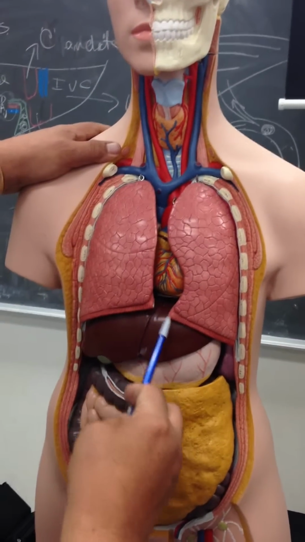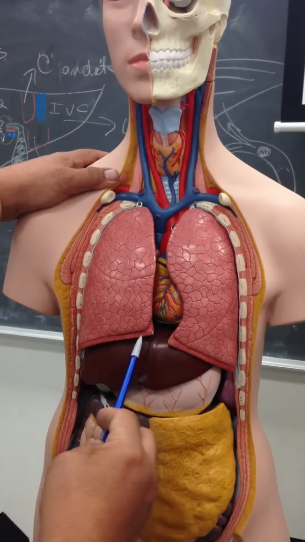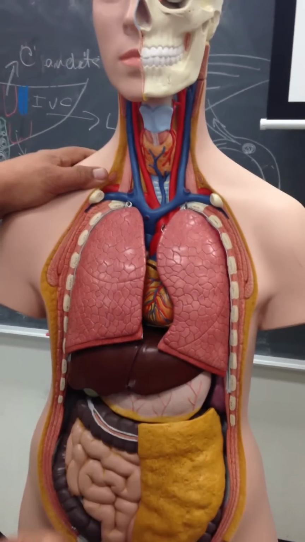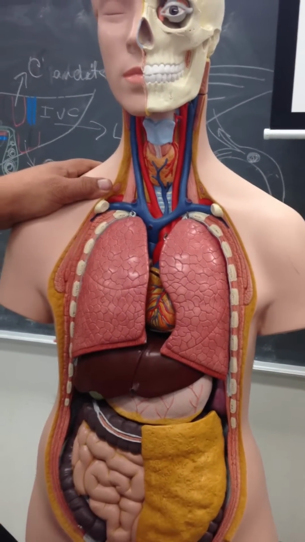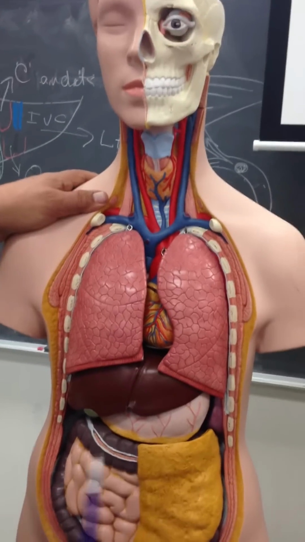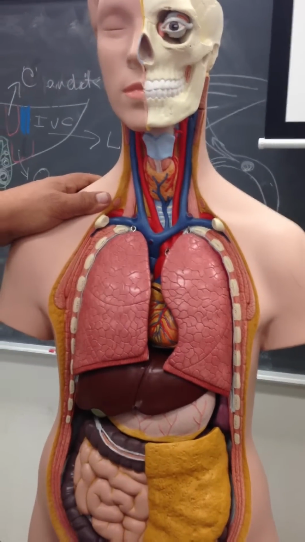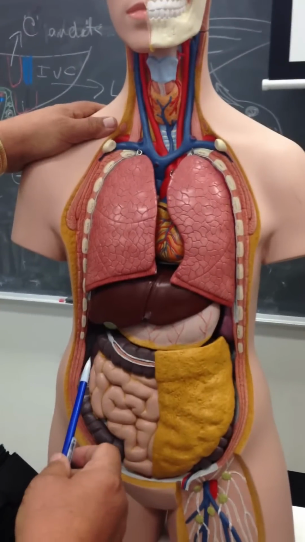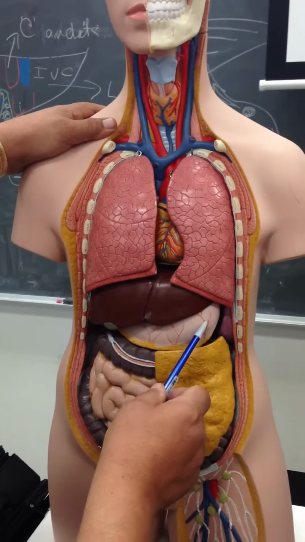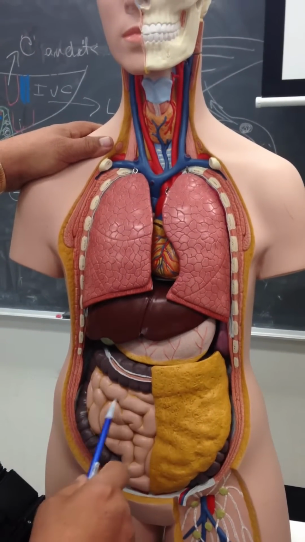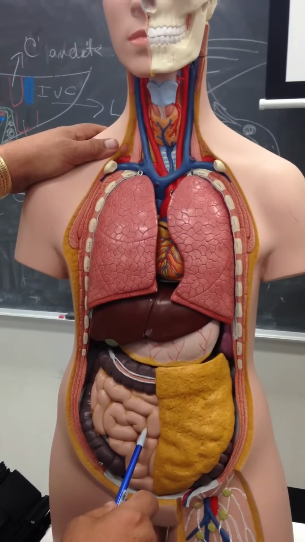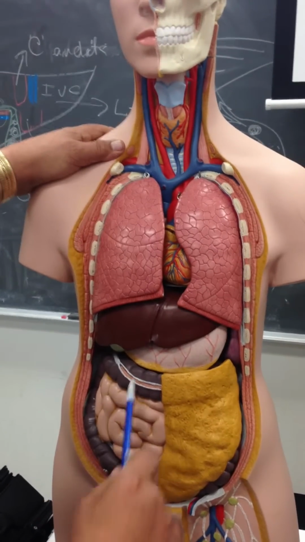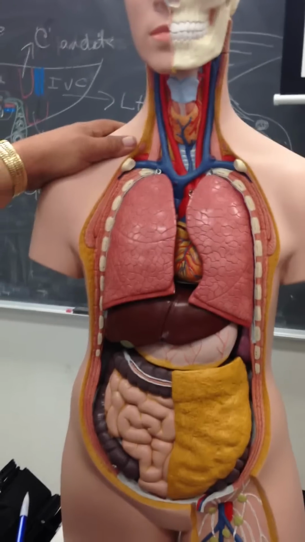It has its own opening in the diaphragm. This diaphragm should have an opening for the esophagus to go to the stomach. Okay, that's just the overall study of the GIT. We have organs like the GIT proper: the stomach, followed by the small intestine, followed by the large intestine. We're going to study each in a little bit more detail.